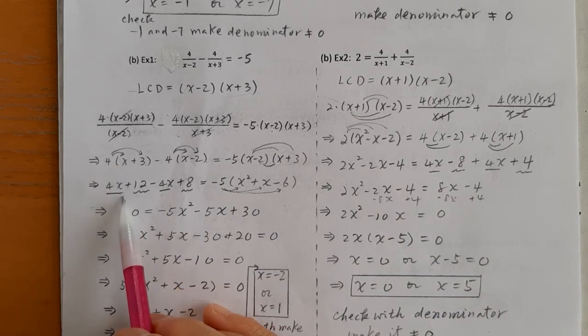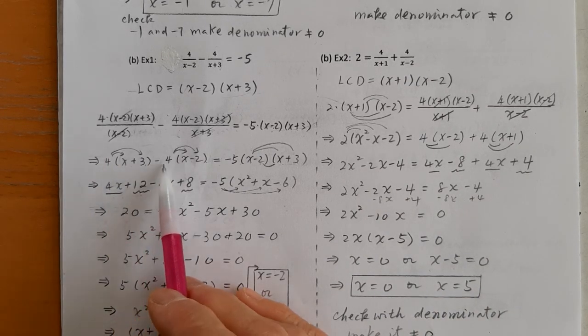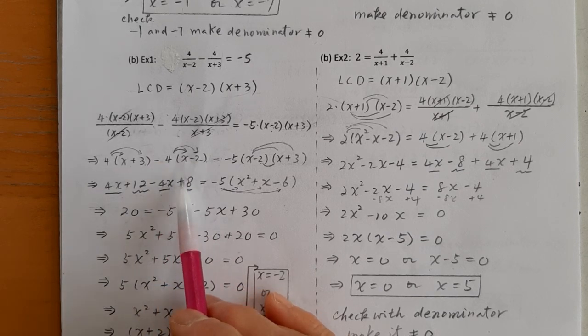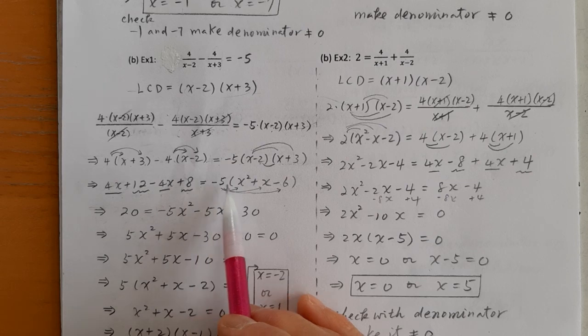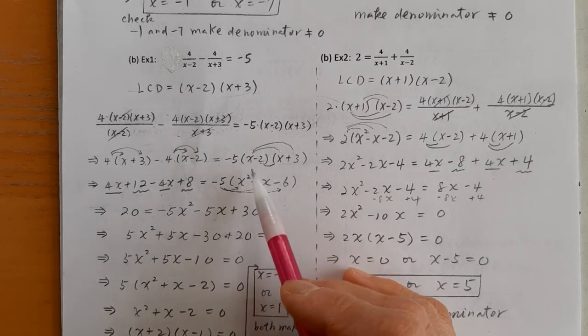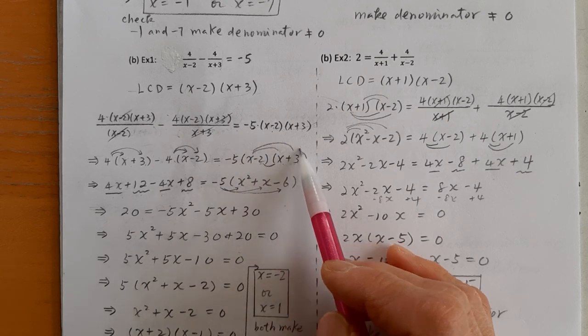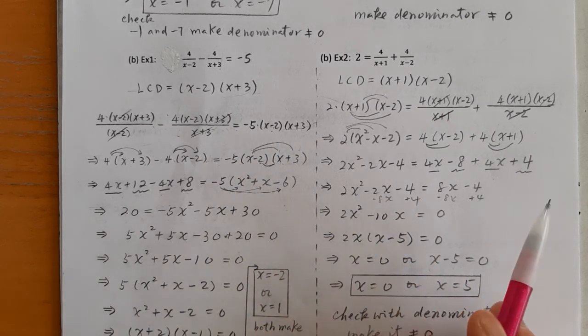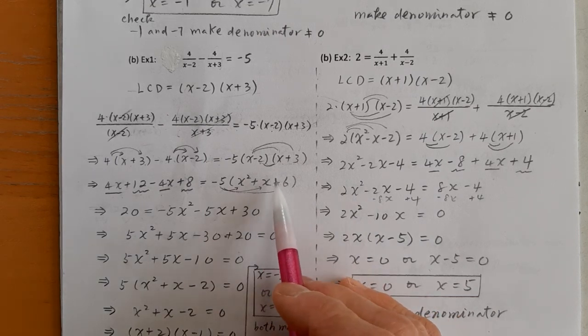4 times x is 4x, 4 times 3 is 12. -4 times x is -4x. Negative times negative becomes positive, 4 times 2 is 8, equals -5. For the FOIL method, the first term product is x squared. The outer term product is positive 3x. The inner term product is -2x. Combined, that is a positive x.